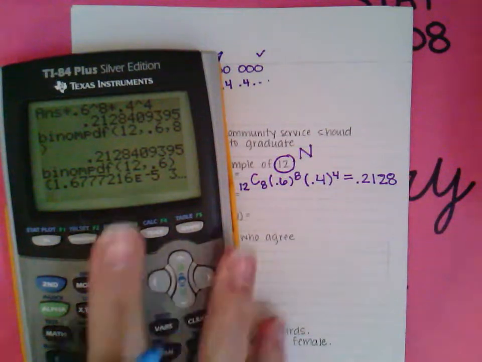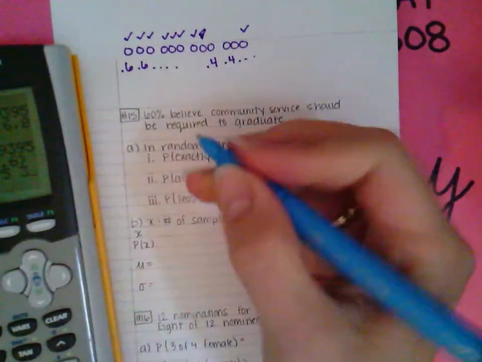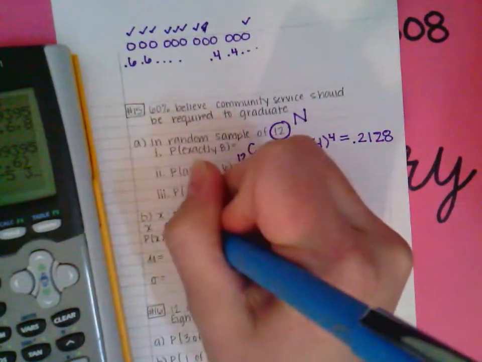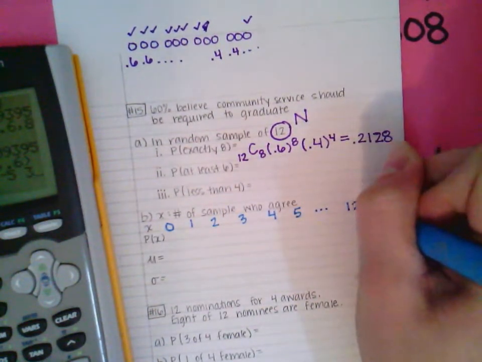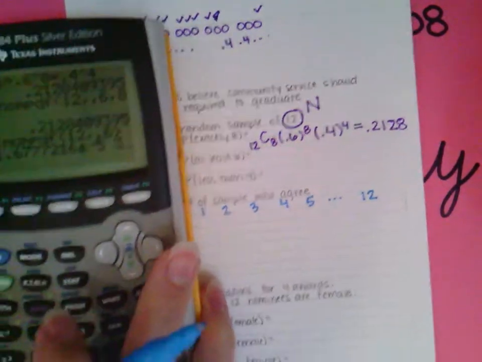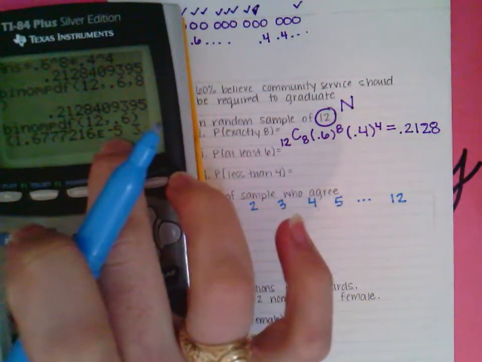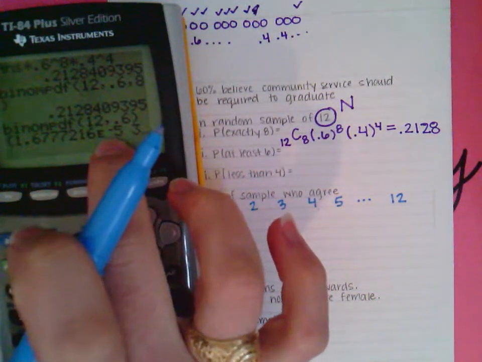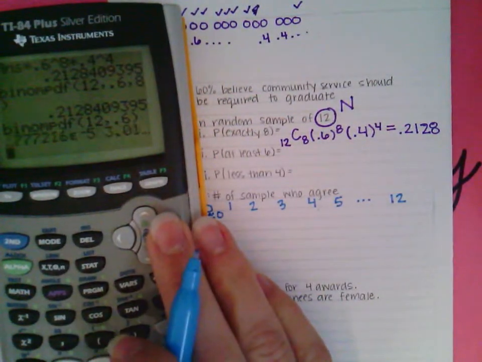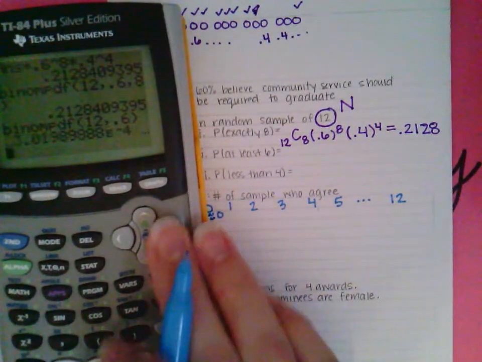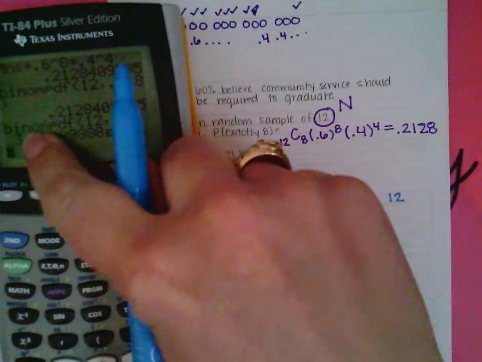I actually think it's down here on part B. X is the number in the sample who agree, so the X values could be 0, 1, 2, 3, 4, 5, all the way to 12, and we want a probability distribution here. It gives you the entire distribution. This would be if x equals 0. This e to the negative 5th says move the decimal to the left 5 times, so that's pretty close to 0. If I press the over button, I get 1, which is again pretty close to 0 because it would be 0.0003. So I'm going to leave it there.